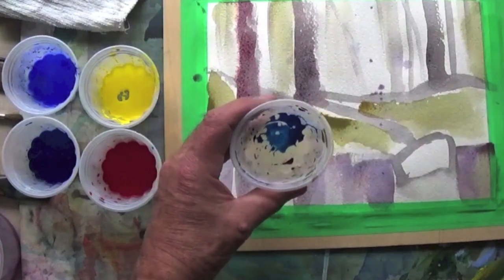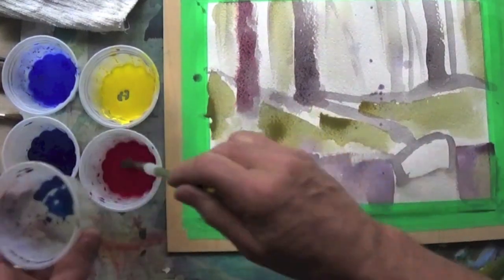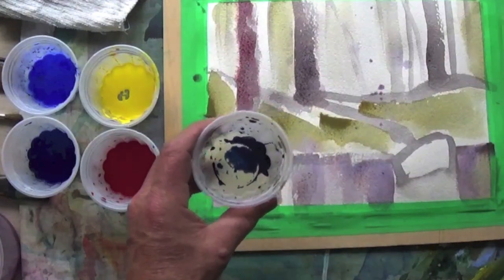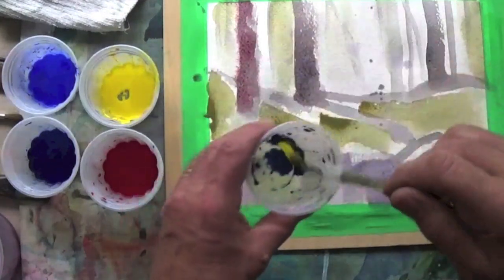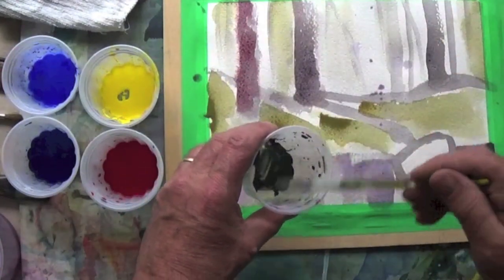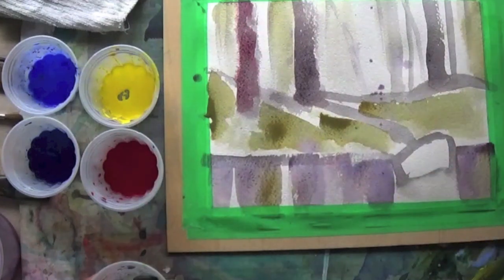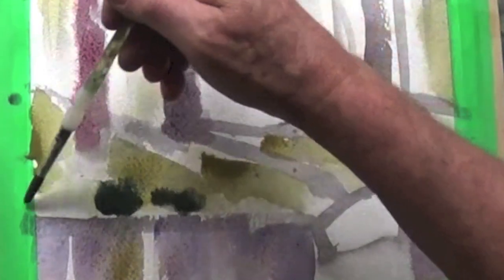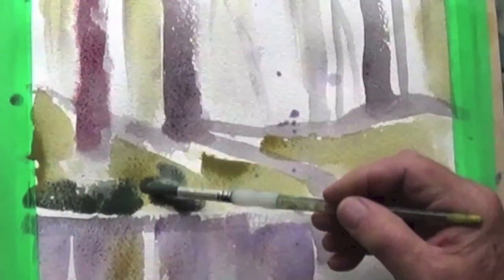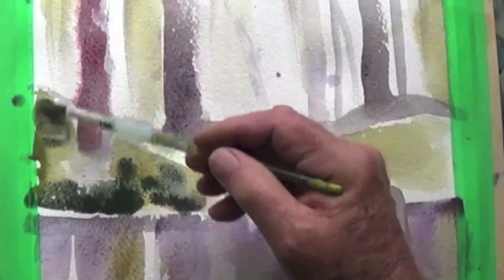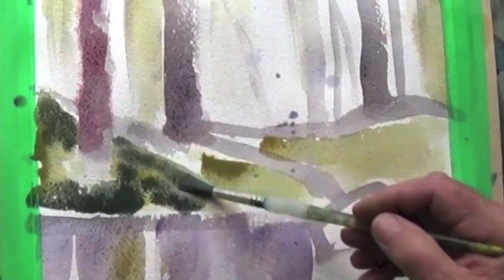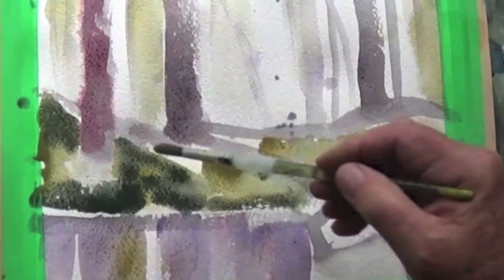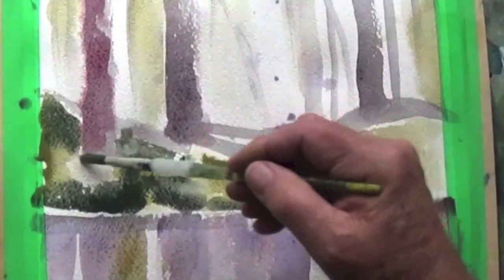Next, I'm going to mix up a dark, quite a dark, and I'm going to use phthalo. Lots of it, see? Red or alizarin crimson. Pure yellow. Now I should have a dark gray-green, which I'm going to put in along here. Now remember, don't be afraid of putting the color in boldly and strongly, but keeping your original shape.